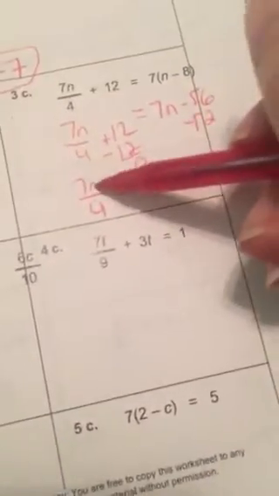That would be minus 68. Now here, the next thing I would do is I have to get rid of this 4 because I can't really do much to get my n alone if it's in a fraction. So the opposite of dividing by 4 would be multiplying by 4. And so when I do that, I'm left with 7n like I want it to be.